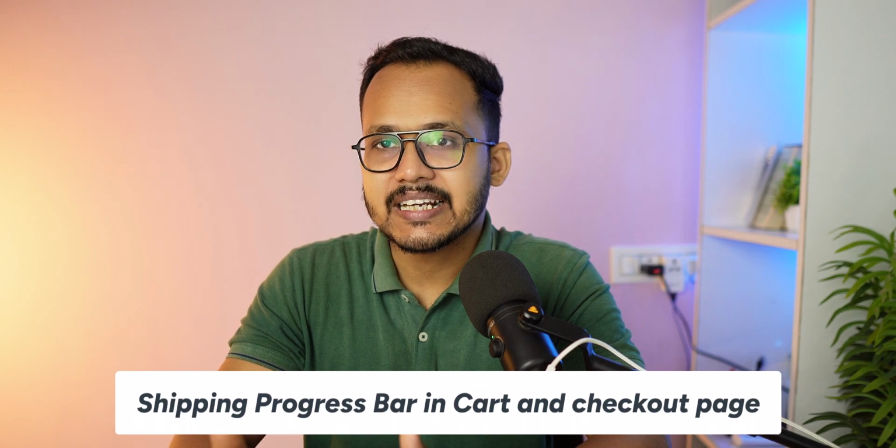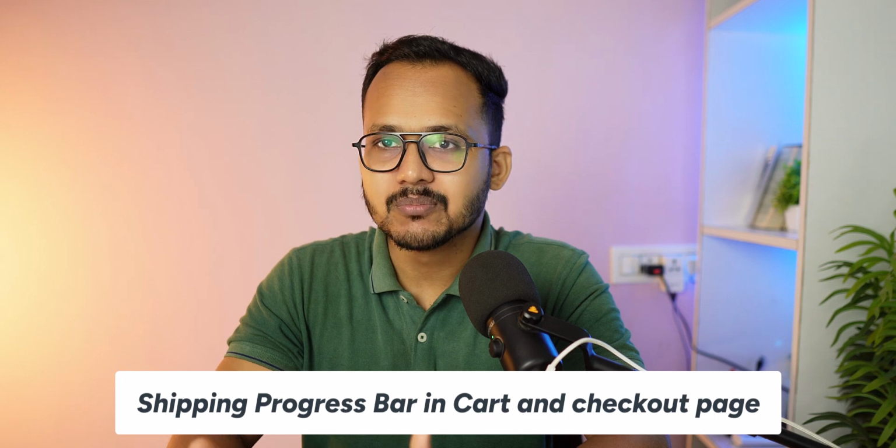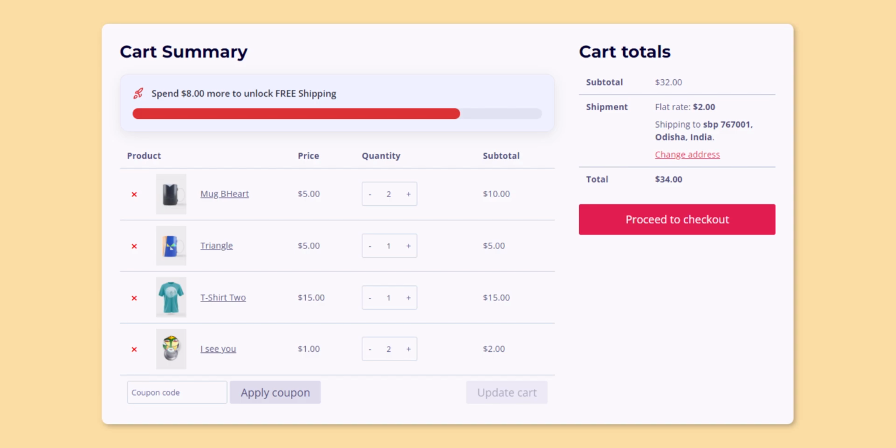What if I told you that a simple shipping progress bar can encourage your customer to add more product to their cart? So imagine a customer added $32 worth of products in their cart, and you display a message like, spend $8 more to enable free shipping. Then the chances are that they will add more product to their cart to achieve that goal and enable free shipping.